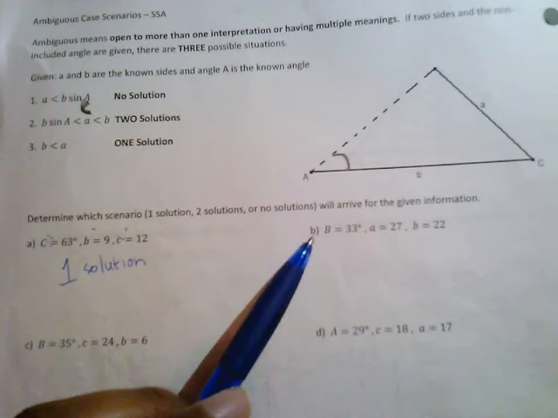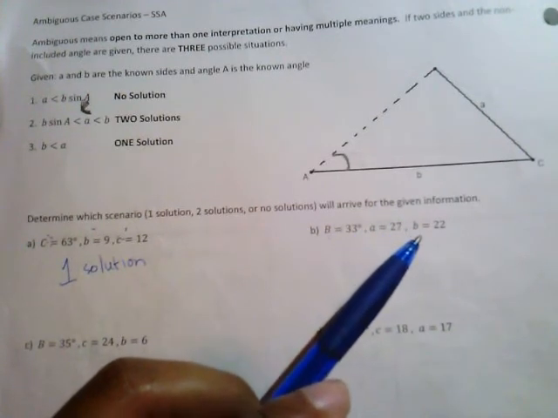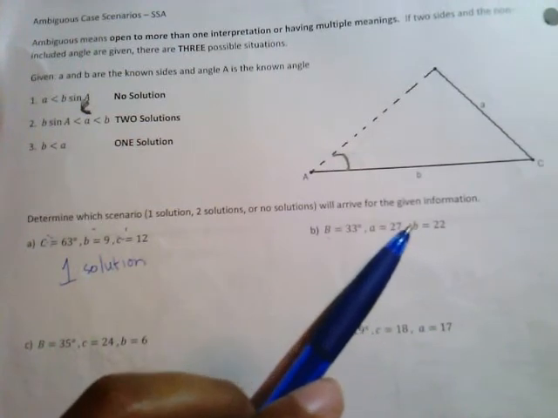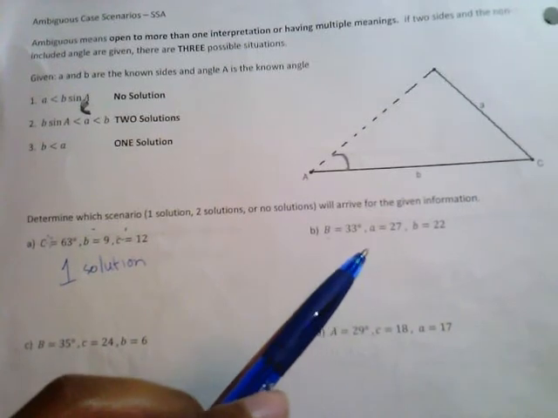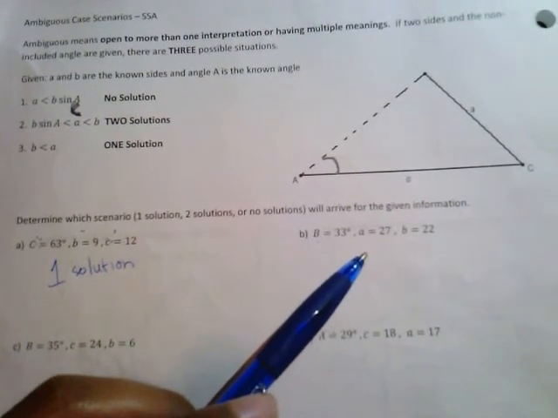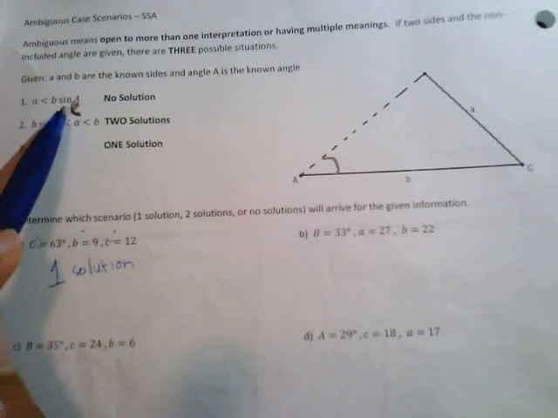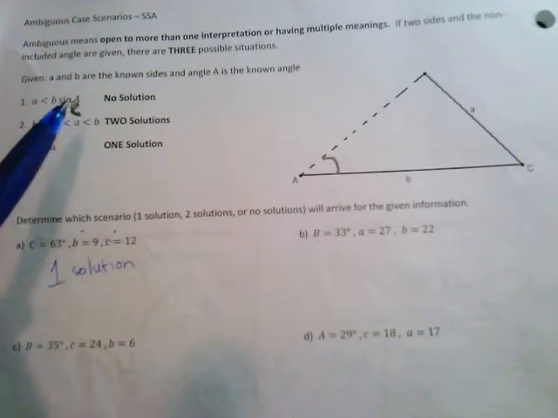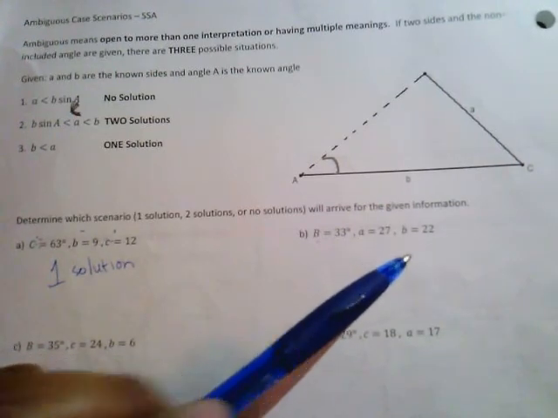Now, looking at B, we have angle B that's given. So we look at side B, but in this case, it's less than side A. So now we also need to plug it in to make a comparison to see if A times sine of B is going to be longer or shorter than the other side.